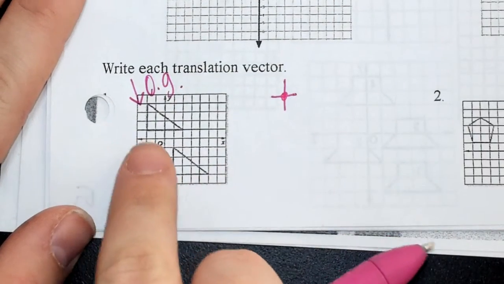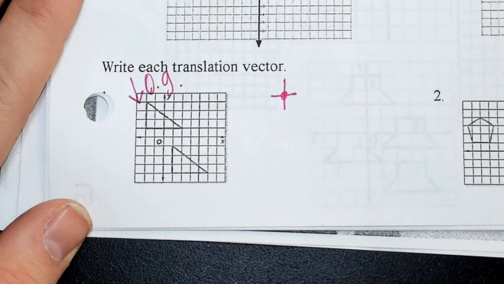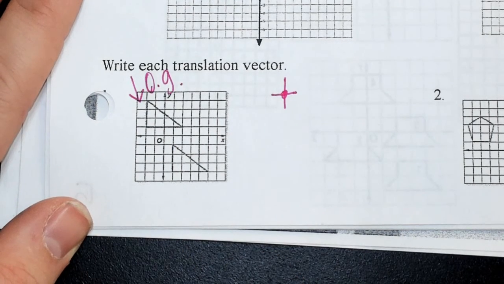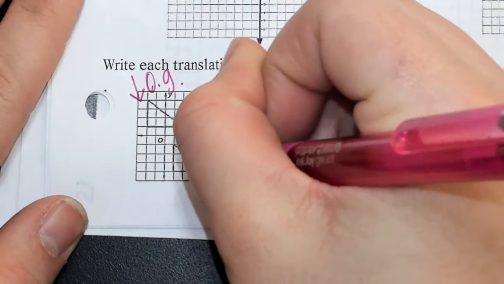So when you're counting your vectors, always find a point that's right in the middle of those crosshairs. Don't try to find one that's like 3/4 off. That's going to make your life hard. Okay? So I would go from this point to this point.